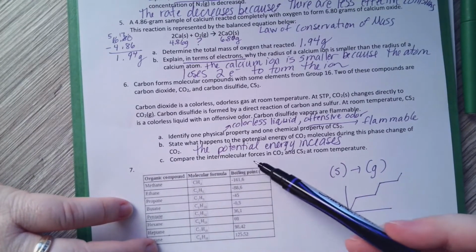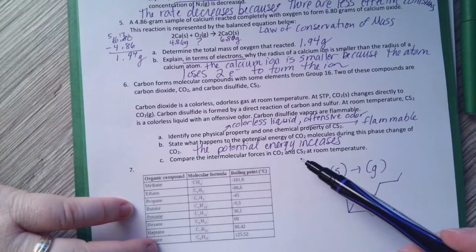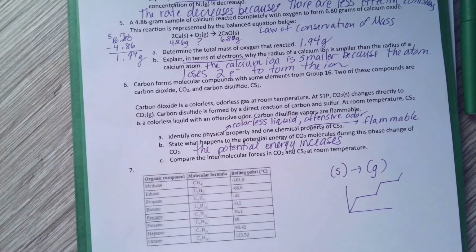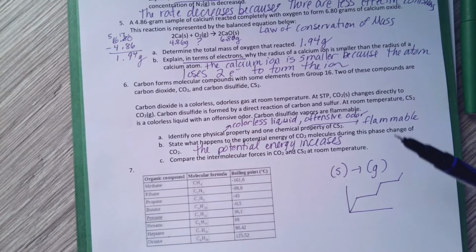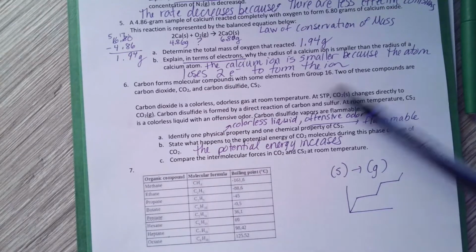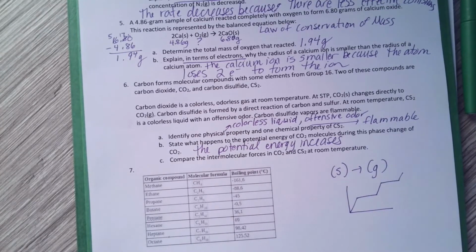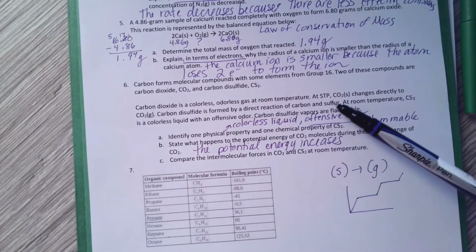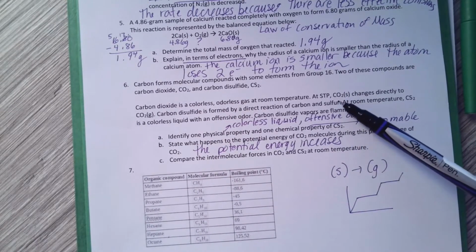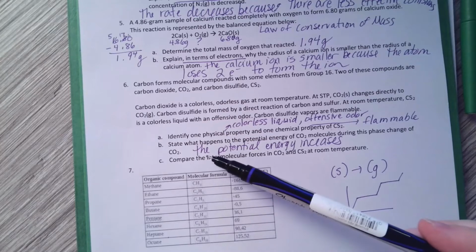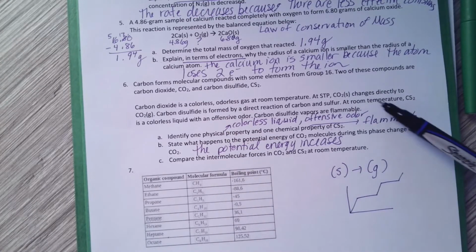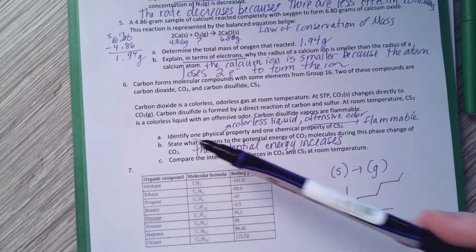Compare the intermolecular forces in CO2 and CS2. So in order to compare intermolecular forces, some information that helps is boiling point, but I don't have it. But what I do know is that at STP, carbon dioxide changes directly to a gas. And at room temperature, CS2 is a liquid.